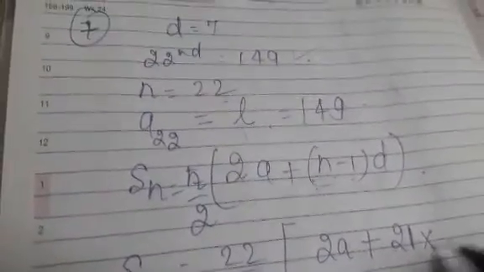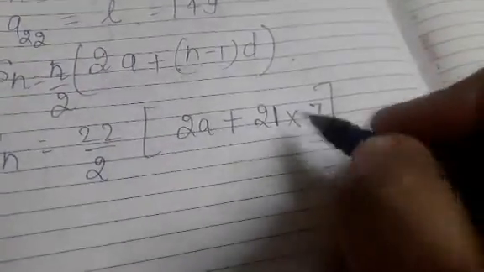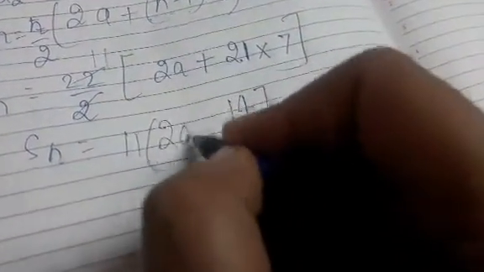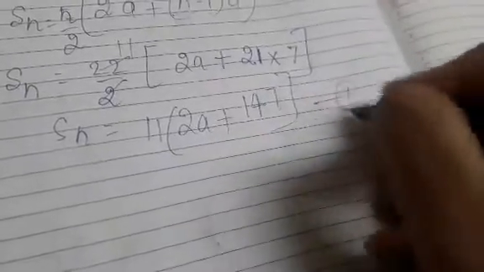D is how much? 7. Now 21 into 7 is 147. So Sn will be equal to 11 into 2a plus 147. This is equation number 1.